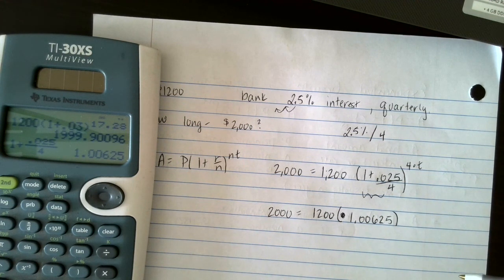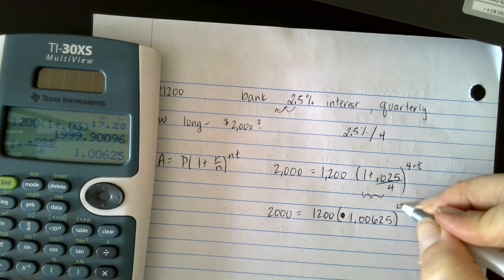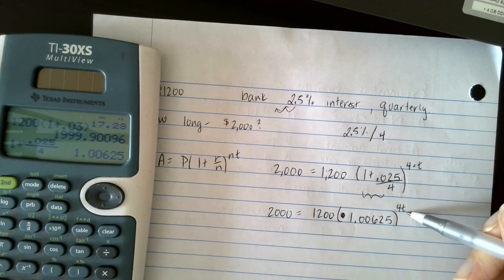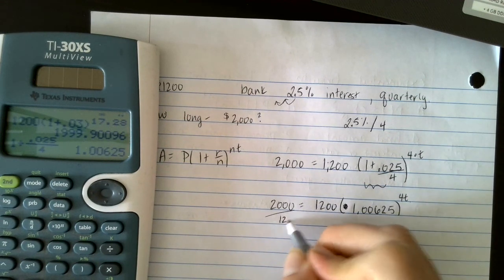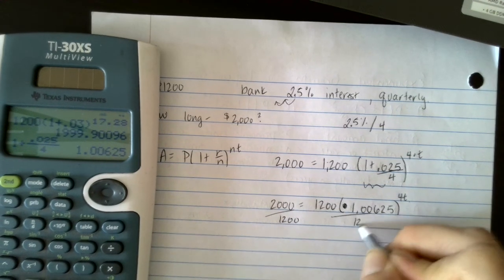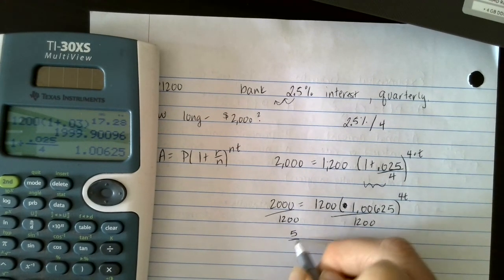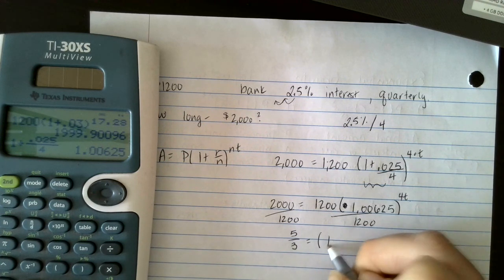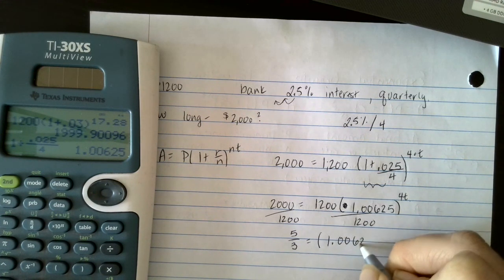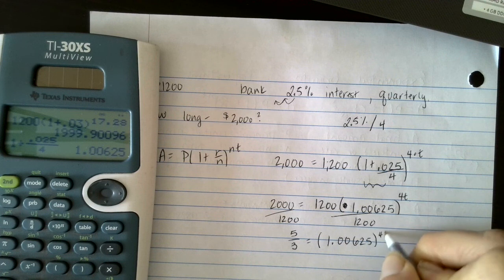Please do not round until the very, very end of the problem. It will affect all of your work. And then my exponent is 4t. I'm going to divide both sides by my 1,200 again. This was 5/3, and then 1.00625 to the 4t power.